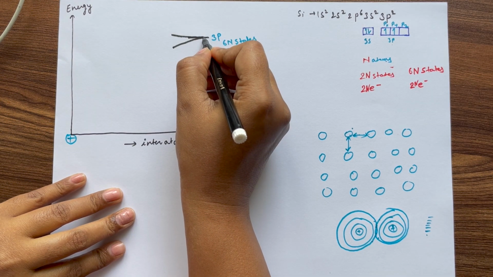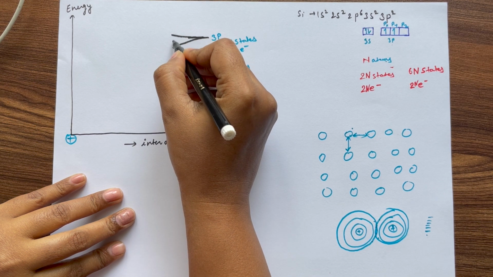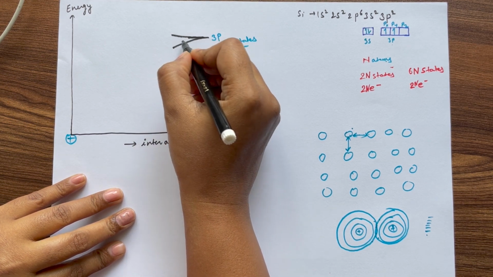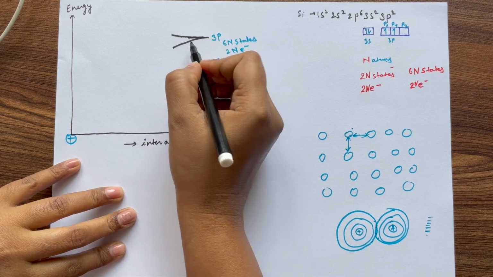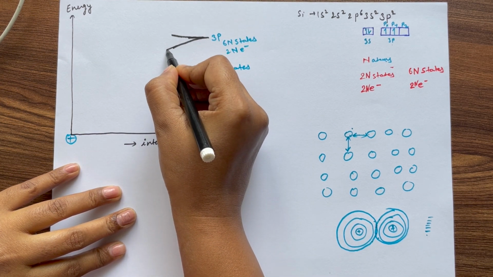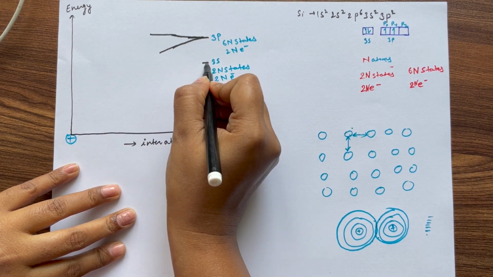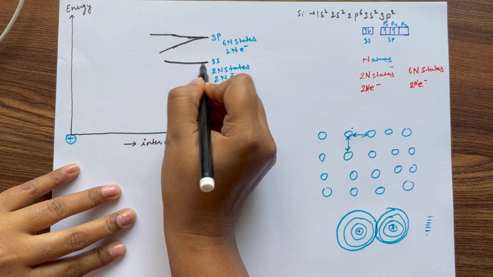This also increases the range of the energy levels associated with the electrons that are overlapping. So more and more overlapping, more and more widening of this range. Same happens with 3s electrons.